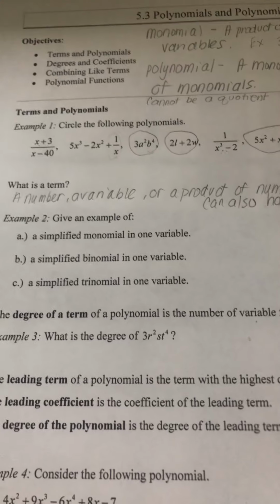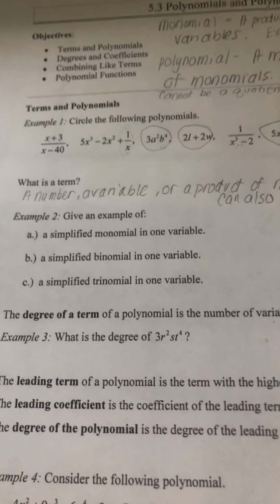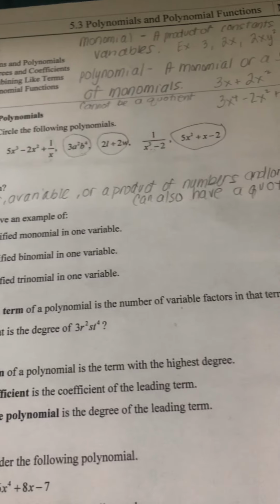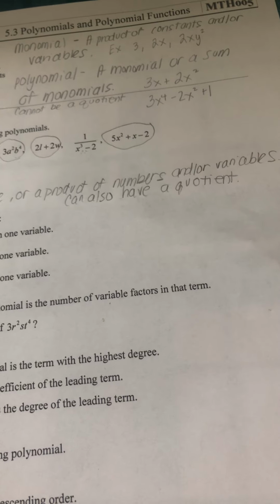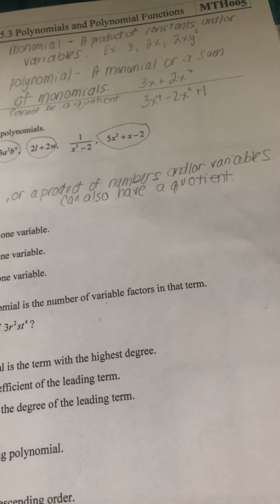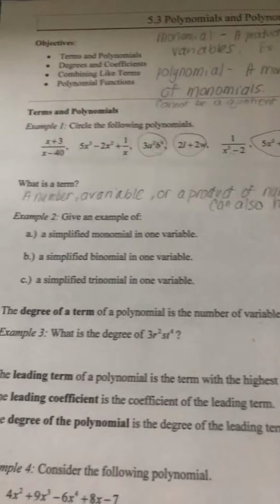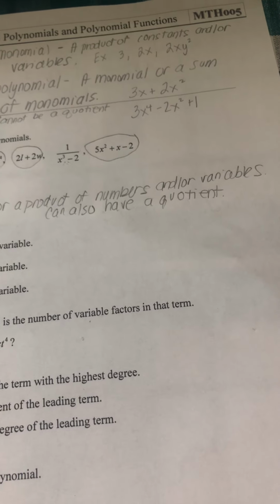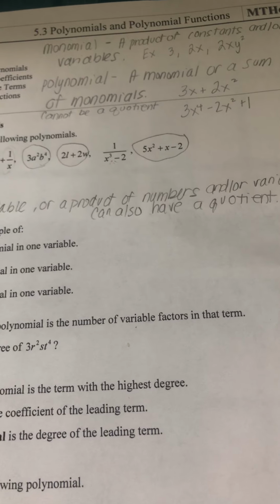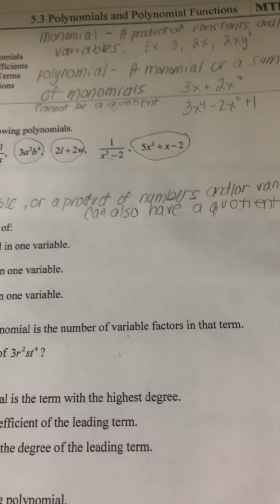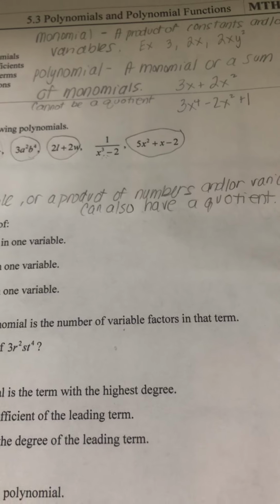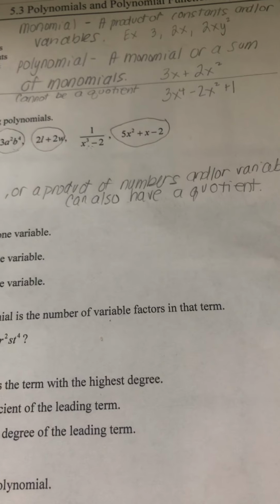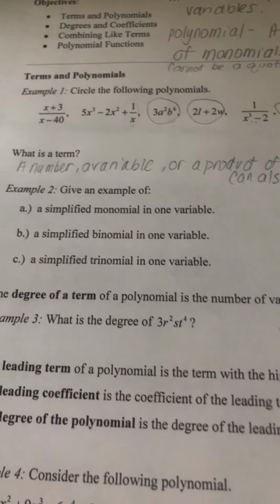So what is a term? It's actually the same definition as a monomial: a number, a variable, or a product of numbers and/or variables. It can also have a quotient, but that really does not matter to us right now. Remember, we have done terms already, when we were talking about terms versus factors. I said terms are things connected with pluses and minuses, and factors are things that are multiplied together.